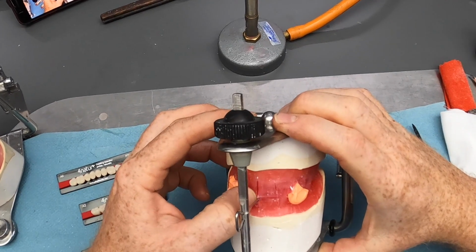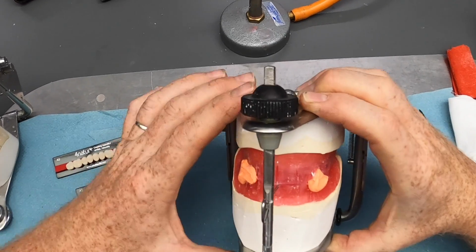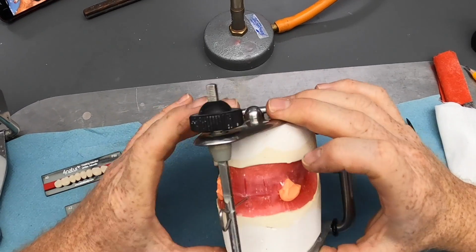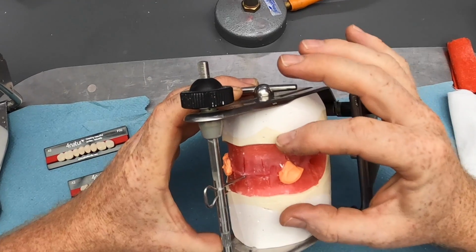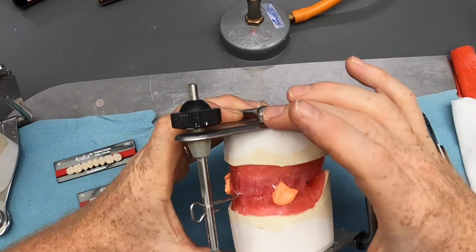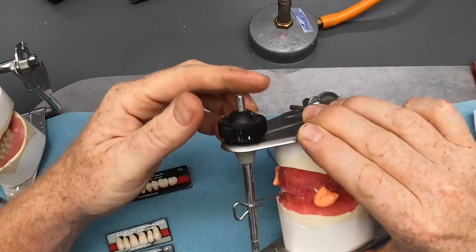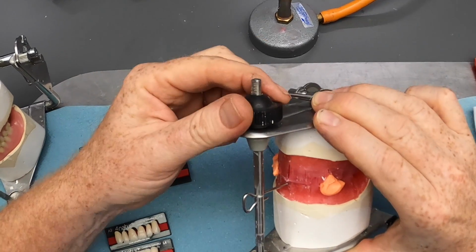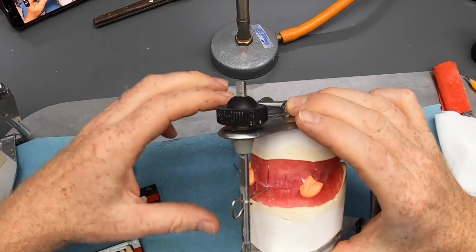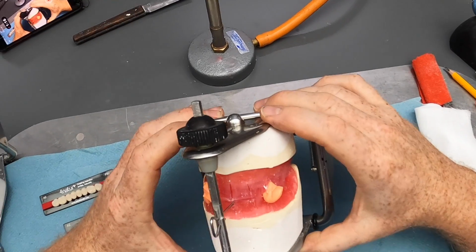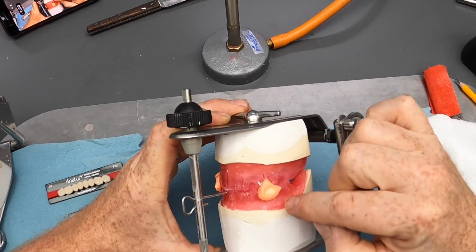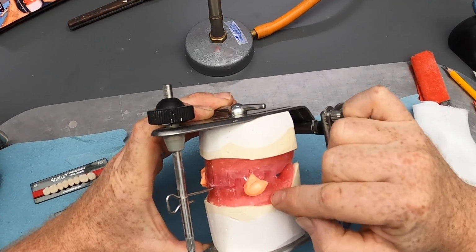Obviously the midline, which has been scribed on, so we can use that to position the 2 centrals and work around from there. And then we've got the vertical dimension that's been established, so that's locked now into position, and we make sure that this pin here, the incisal pin on the articulator, stays at its 0 point. And then finally, of course, we've got the upper and lower related to each other in centric relation.